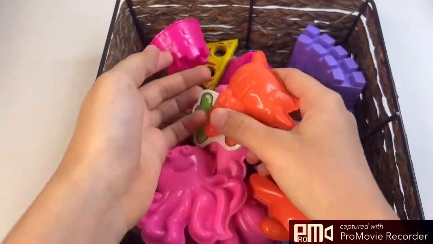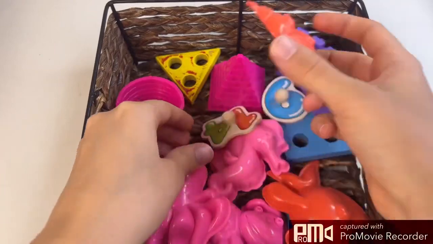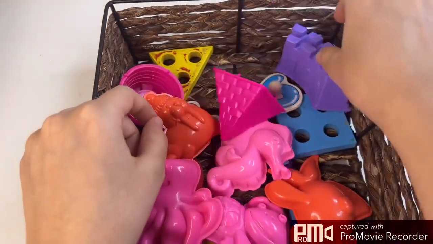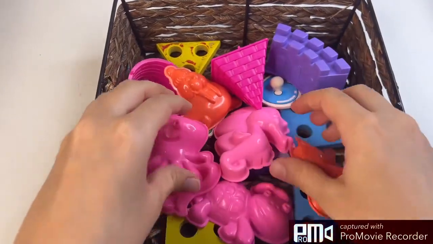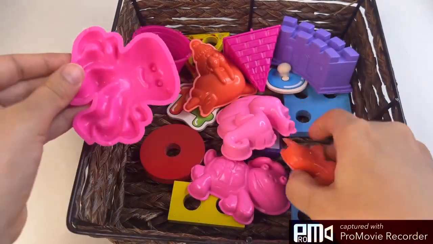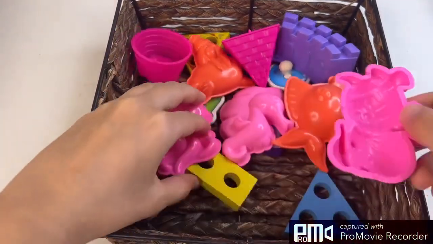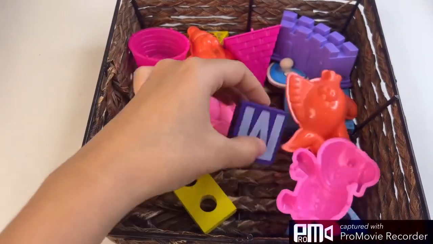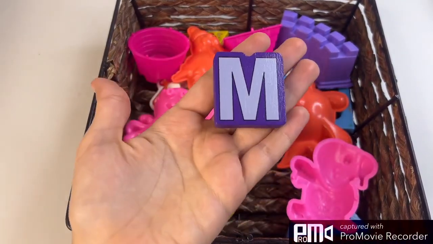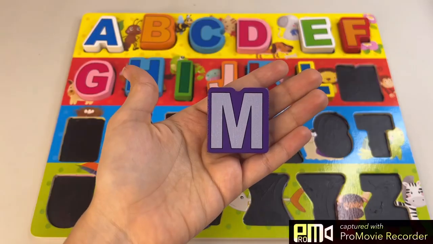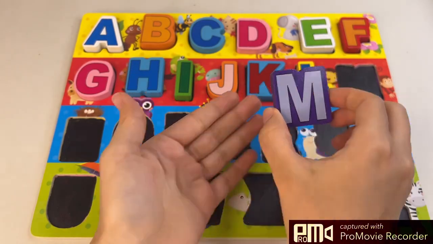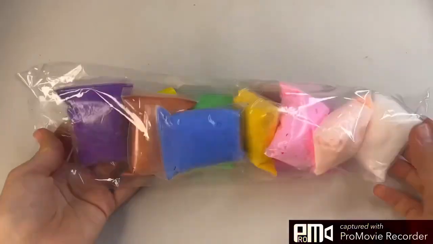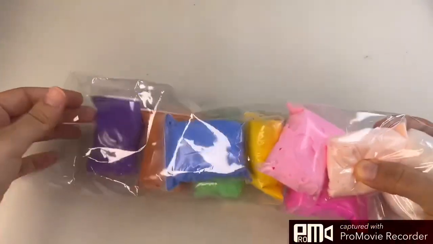Let's find letter M. Not here. Not here. Where is the M? Letter M. Can you see it? Oh, here. Letter M. M is for monkey.